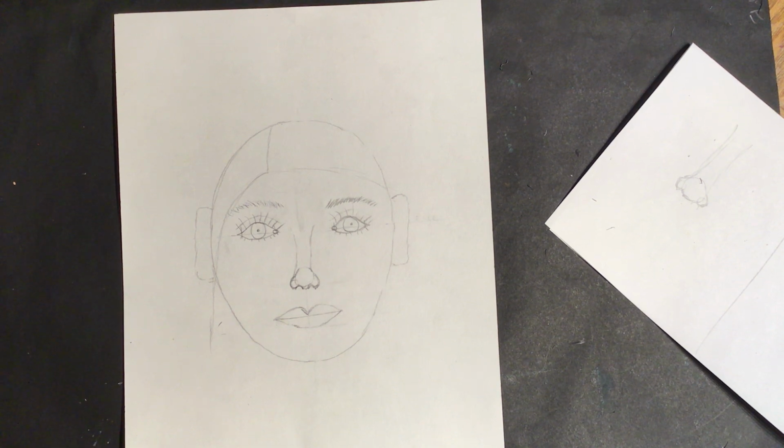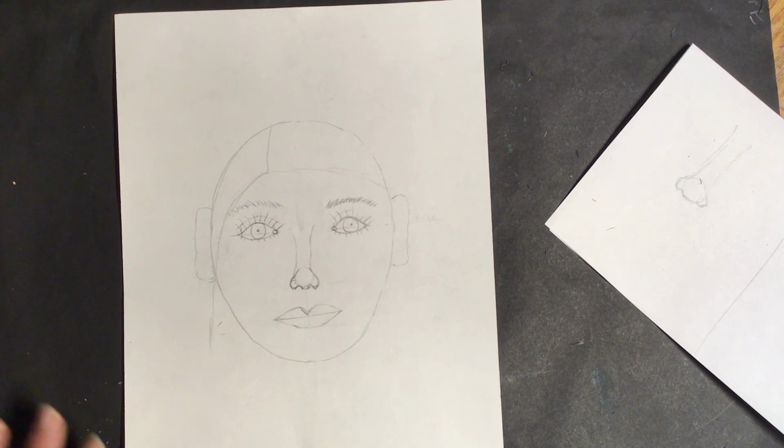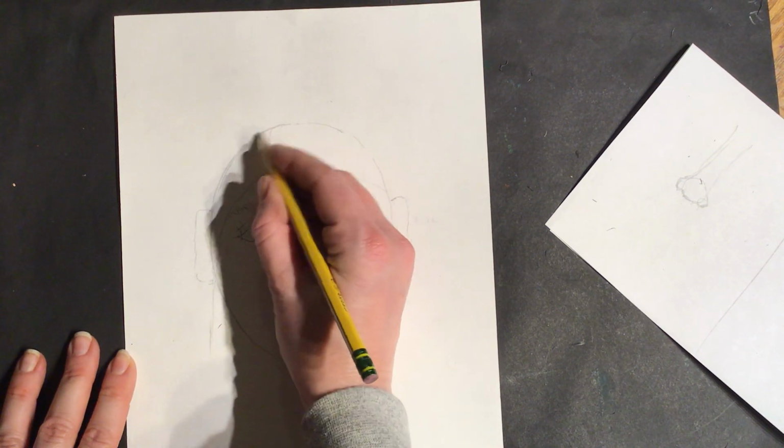I highly recommend hopping back on that YouTube tutorial and going all the way to the very end of it, like the last 2 or 3 minutes, and watch how she does the hair. She did a really good job explaining how to do long hair and how to do short hair. So if that helps you, pause this video and go back to that other tutorial and follow her for the hair. I'm just gonna keep going.